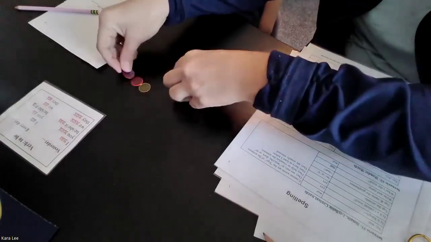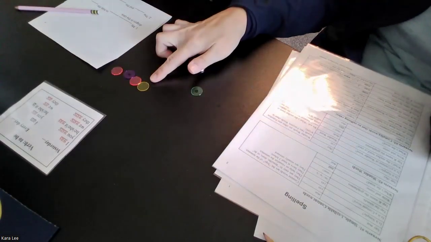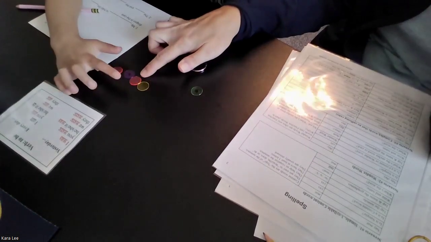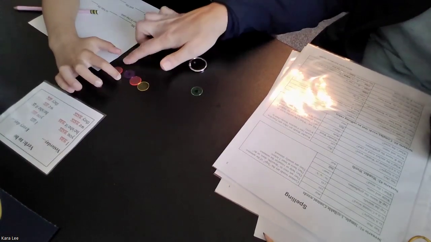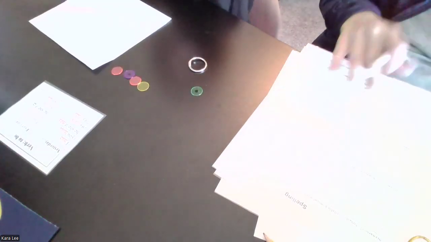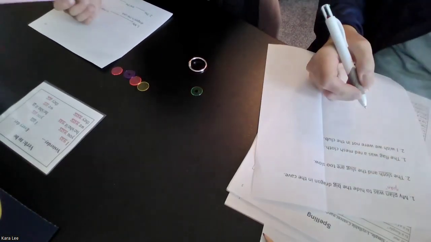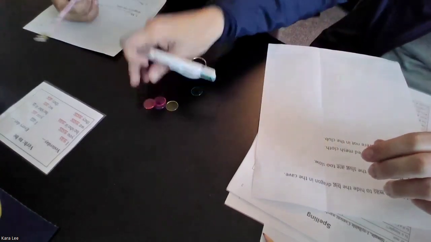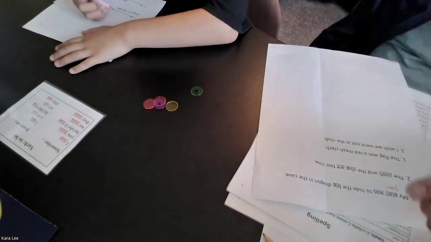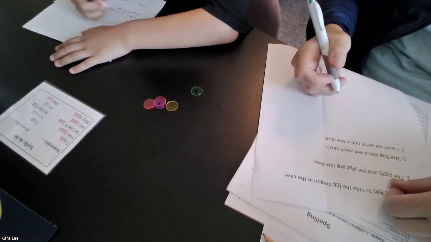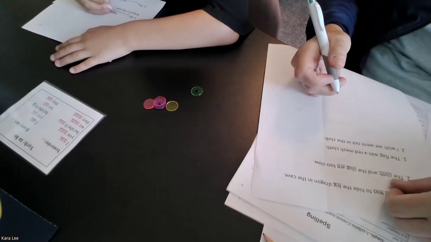You said p o a n. Name the graphemes. P, L, L, A, N. Good. Right. Man. Good job. Anchor your paper. What letter? A. N. Good job. What's the word?